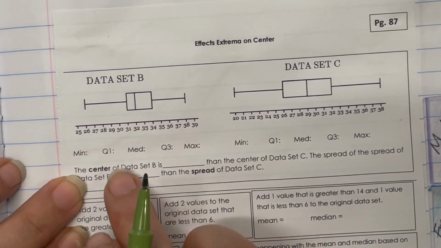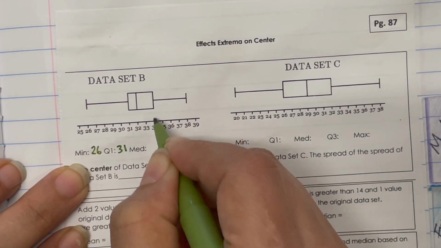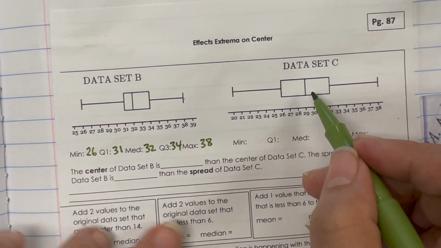So given that information, you can now pull out what is my minimum value here. My minimum value is 26. What's quartile 1? 31. What's my middle? 32. What's my quartile 3? 34. What's my max? 38.